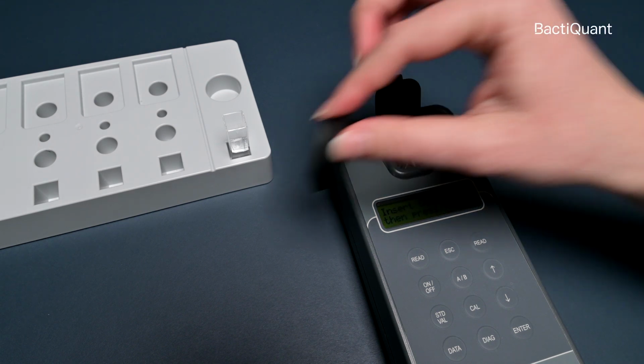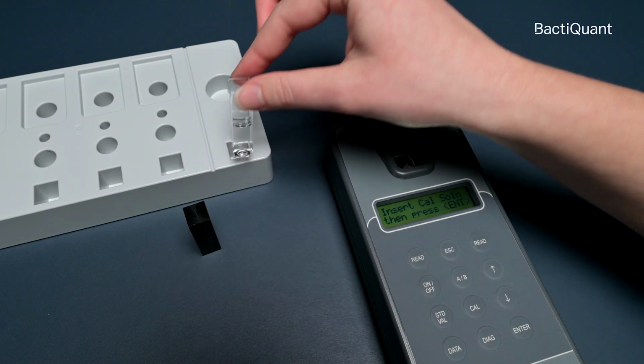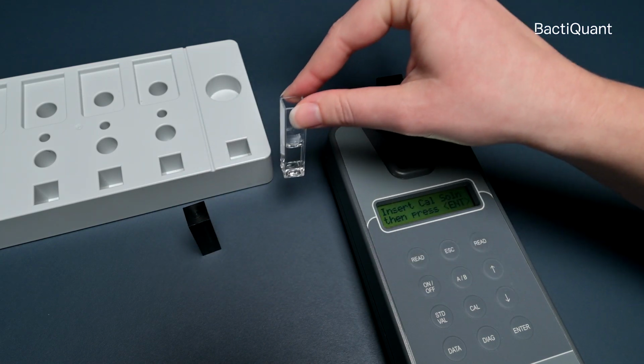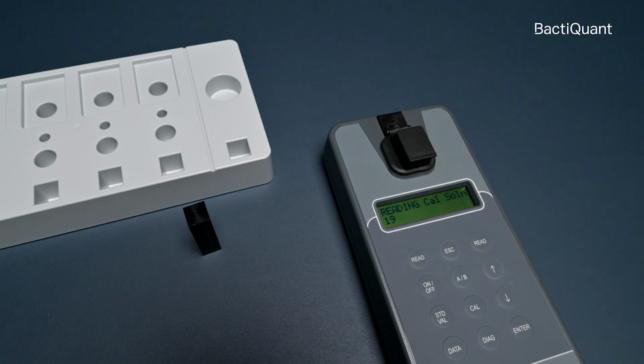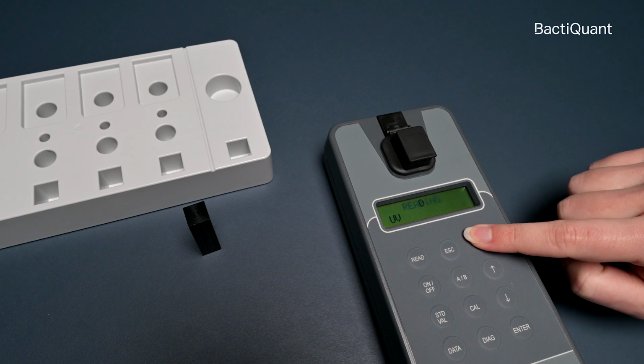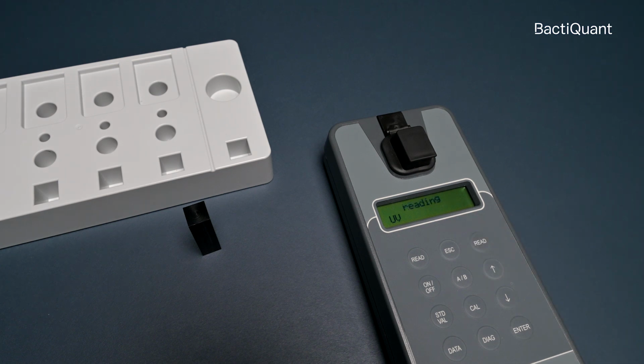Remove air bubbles from the calibration standard cuvette by gently tapping the cuvette against a table. Place the cuvette in the fluorometer. Close the lid and press Enter. Press Enter to finalize the calibration. Now press Read. You're now given the standard value measured. The value should be within 2% of the standard value.